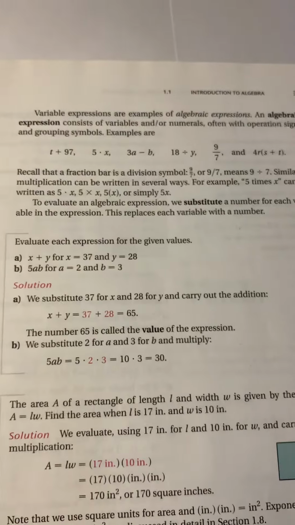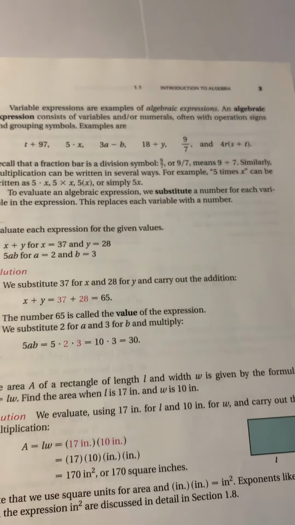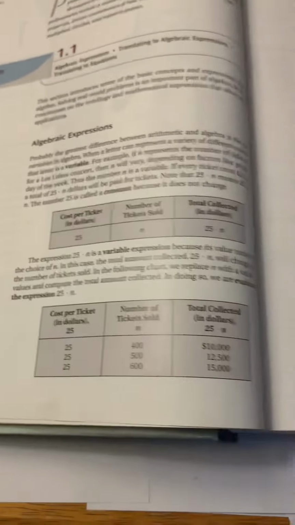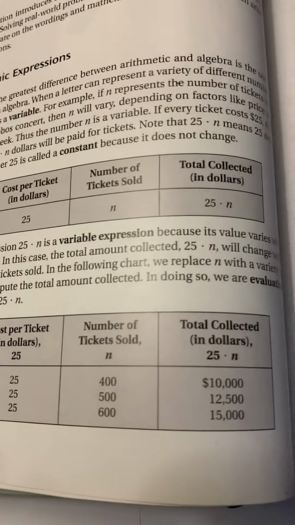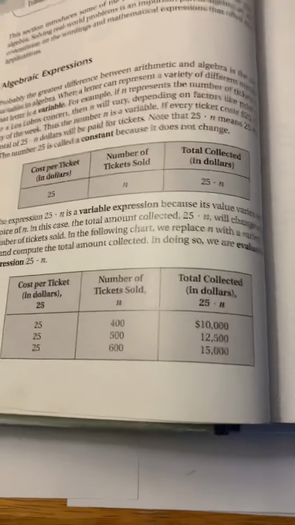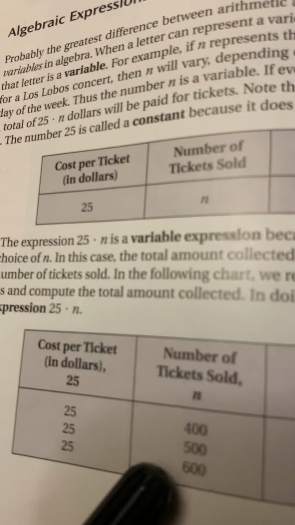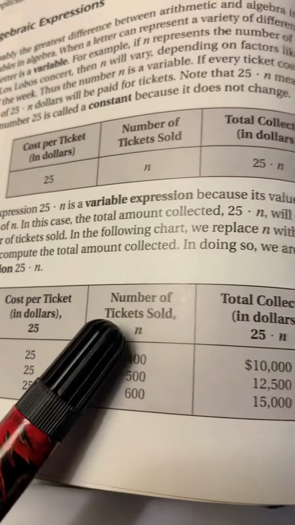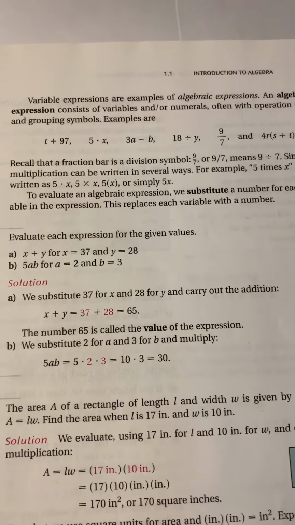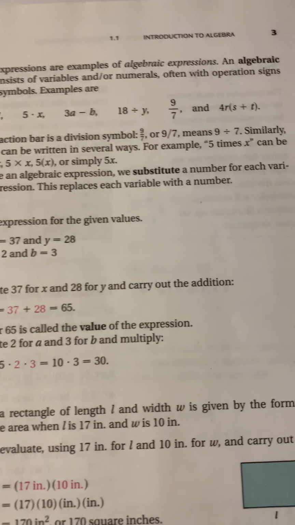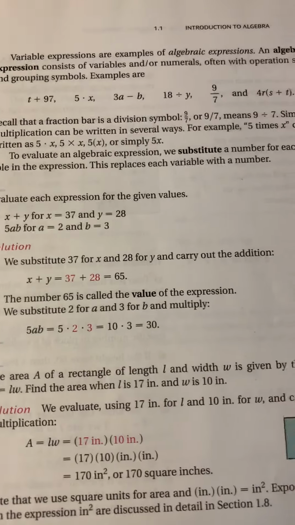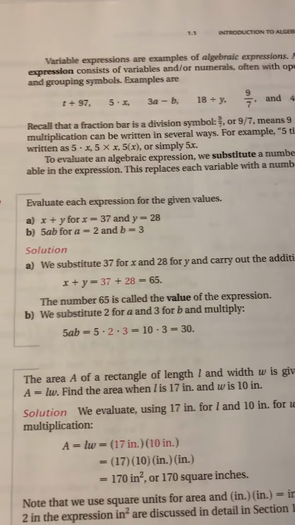We just learned algebraic expression. Now when we go back down here to the problem, when we evaluated this expression, we substituted the number in for the number of tickets. So we substituted the number into the variable for n. This is what this is talking about right here, substitute. We already did that. To evaluate an algebraic expression, we substitute a number for the variable in the expression. This replaces each variable with a number.